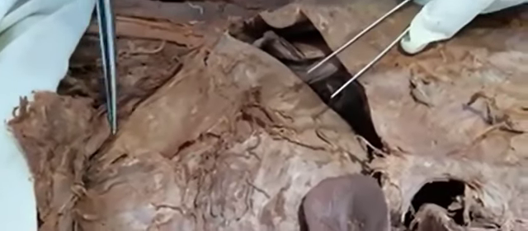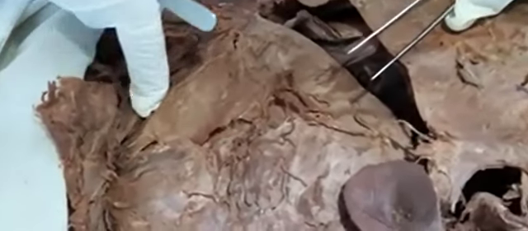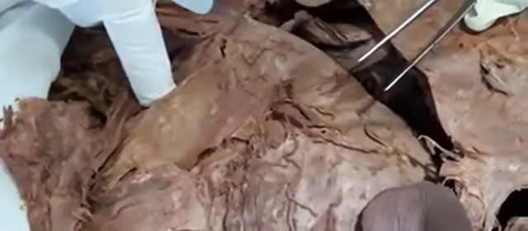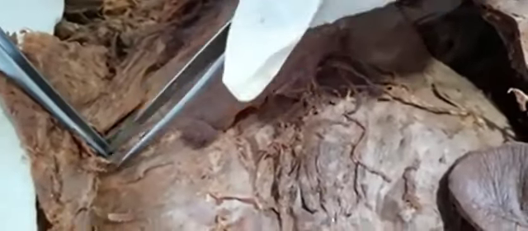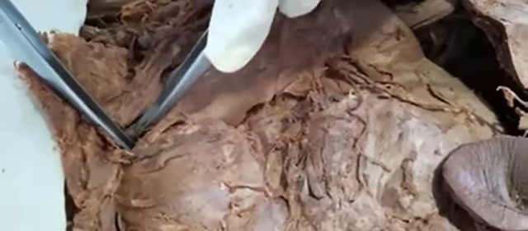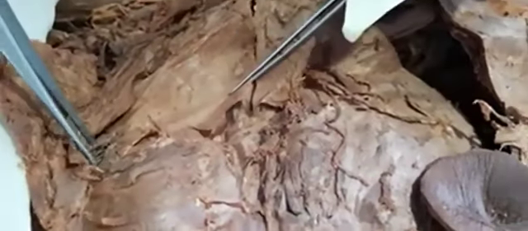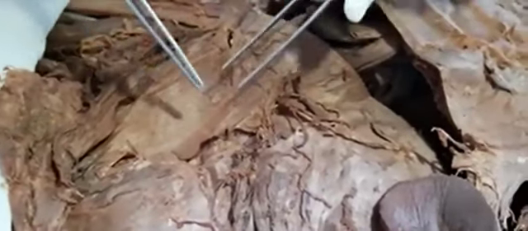This is the external oblique muscle, and my hand shows you the inguinal ligament that we distinguished before. This is the superficial ring of the inguinal canal, and the aponeurosis goes through the superficial, right and left crura as clear.